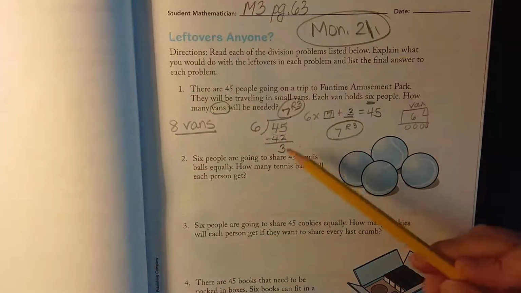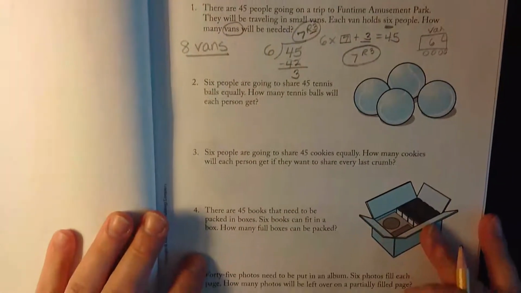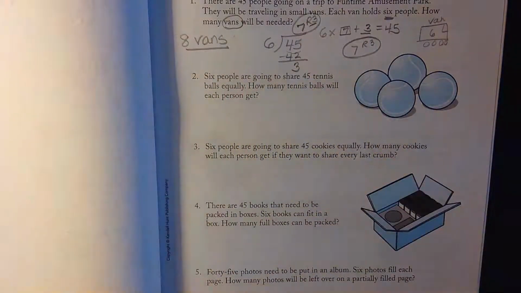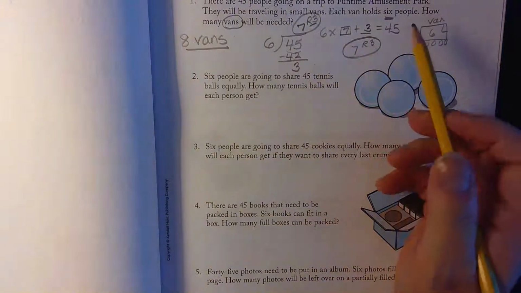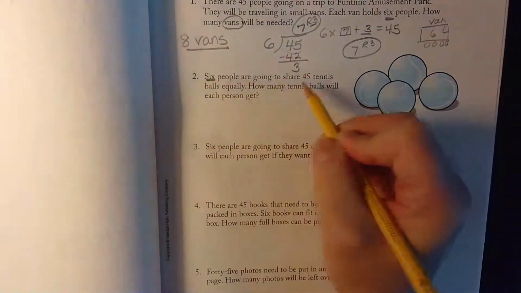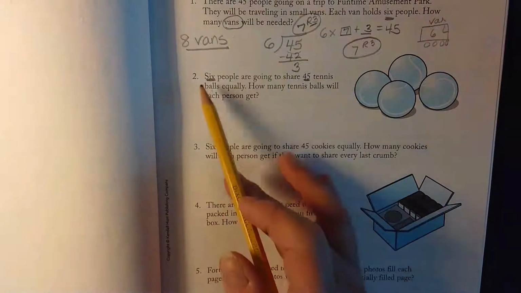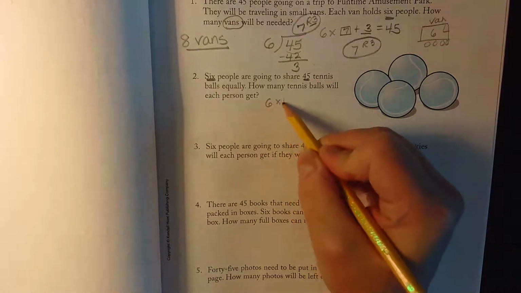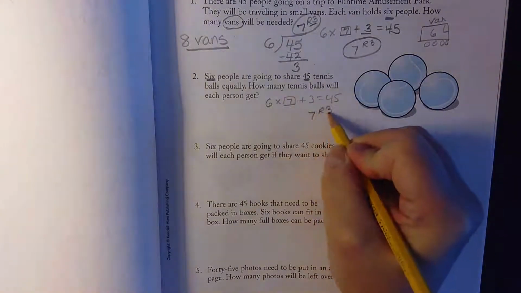Okay, now we're going to end up with the same answer here, but what we do is going to be a little different based on the remainder. This one says 6 people are going to share 45 tennis balls equally. So we know the answer is going to be 7 remainder 3, because you're still dealing with 6 people and the number 45. It's still 6 times 7 plus 3 equals 45. So it's still going to be 7 with a remainder of 3.